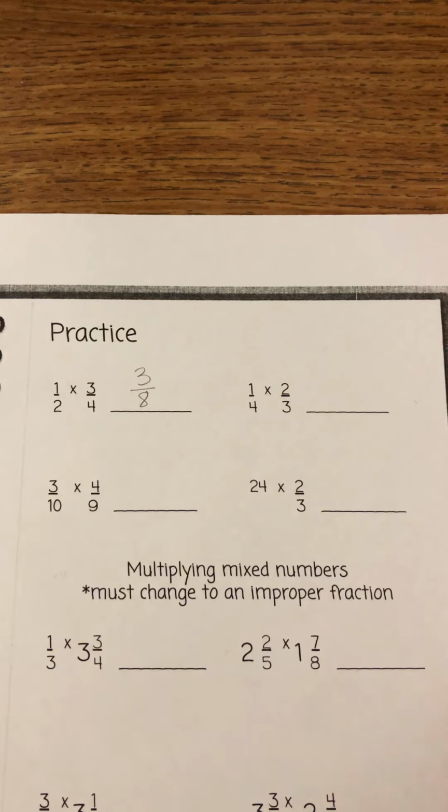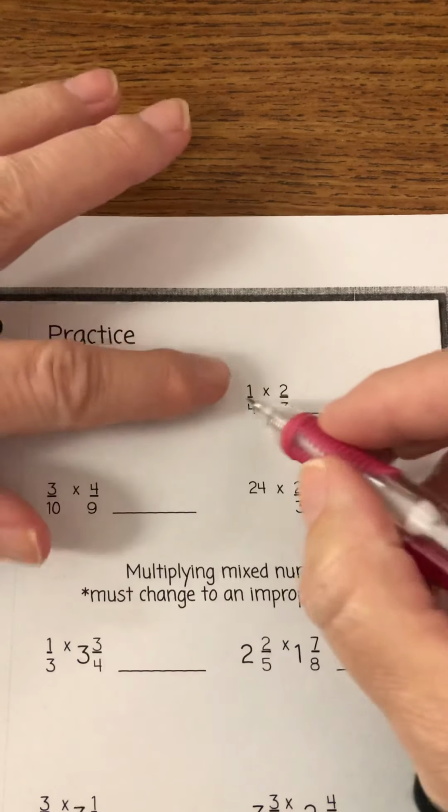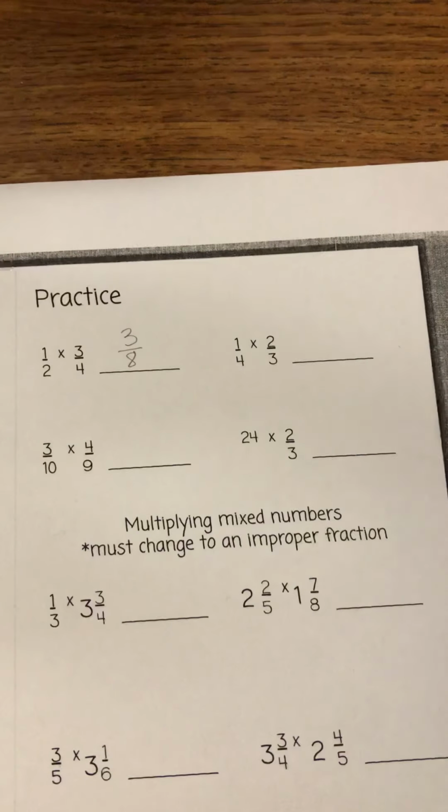Now it's not always that simple because that was pretty easy, right? So I'm going to show you a trick on how you can simplify before you multiply. We call it cross products. So 1 and 3, you can't simplify them if they were a fraction. You just have to leave them as they are.